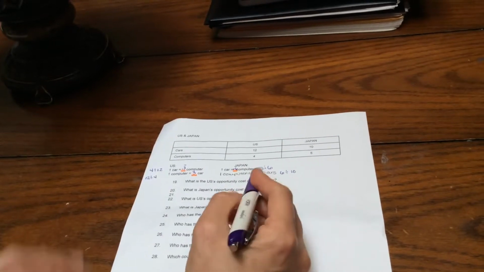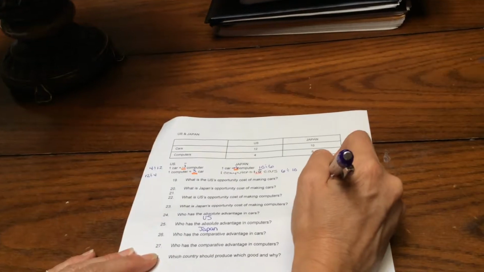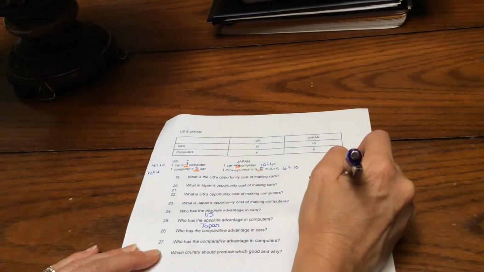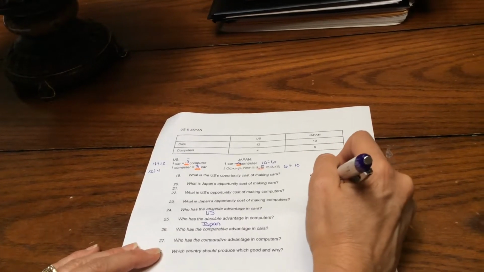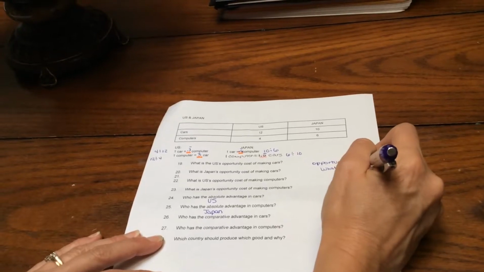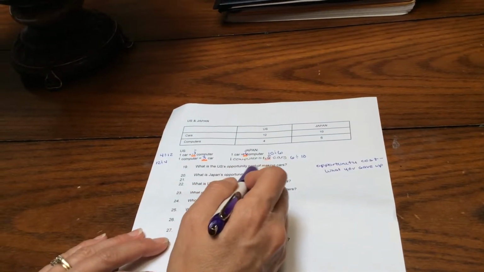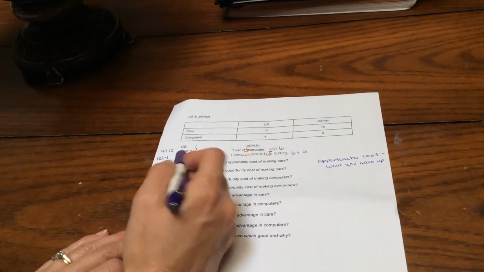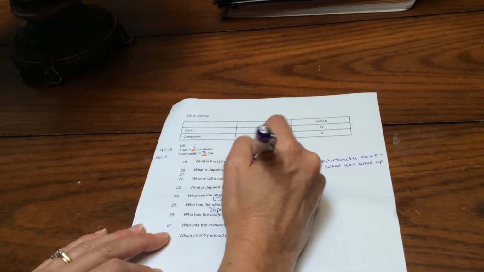So what is the US opportunity cost of making cars? Remember, opportunity cost is what you gave up. So, what is their opportunity cost of making cars? To make a car, they gave up 0.3 computers.